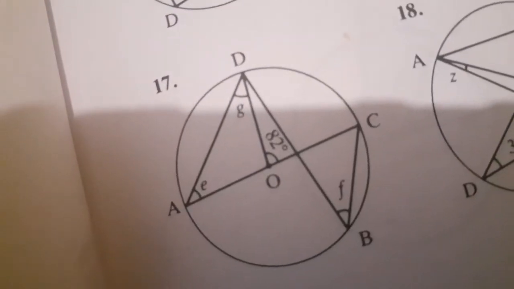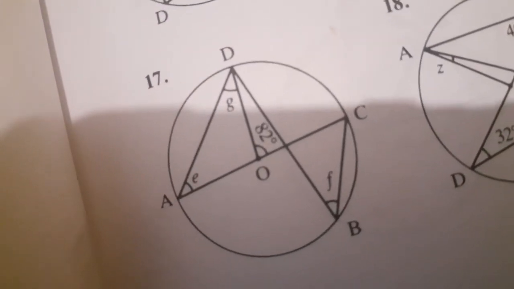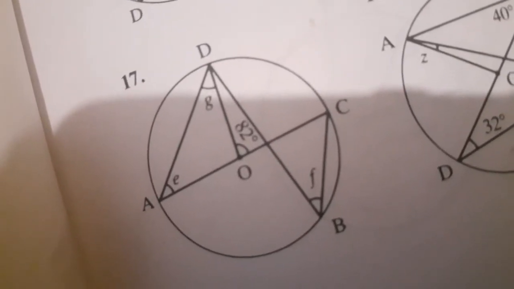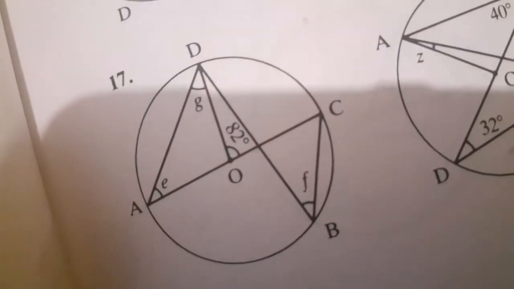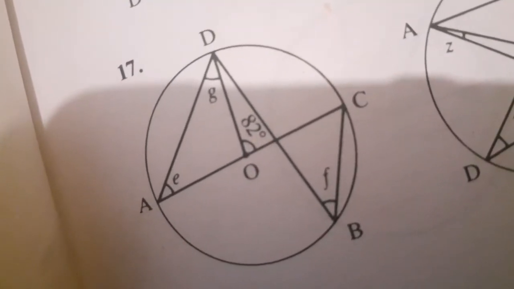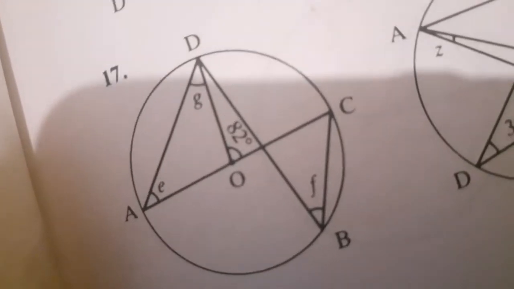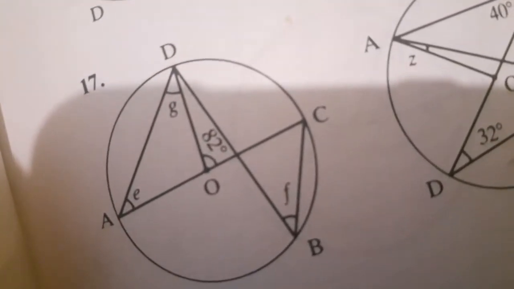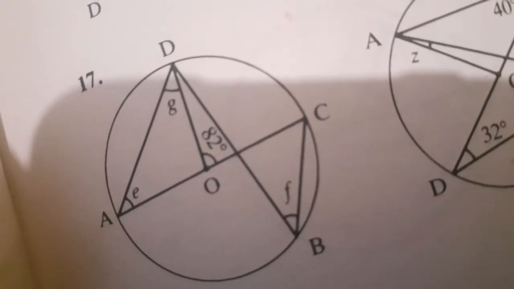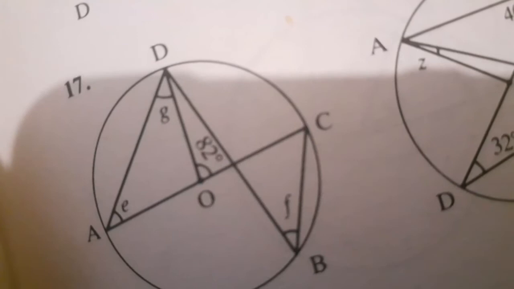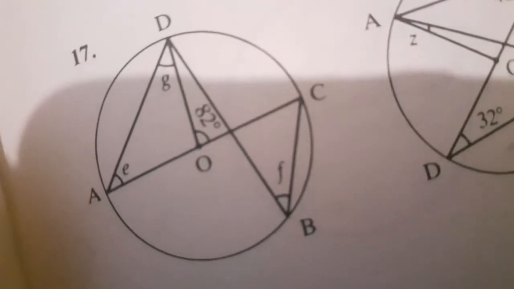This one, I think you have to think about angles on a straight line. Then you also bring in the other concept that we looked at the other time, which is theorem 1. You need to think about it here because G and E are the same. So you need to think of that.